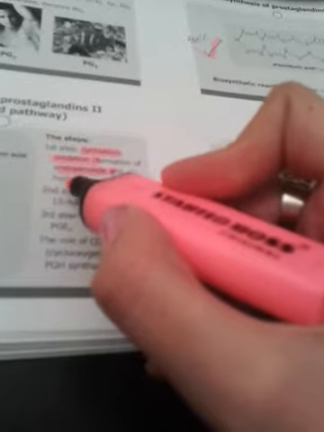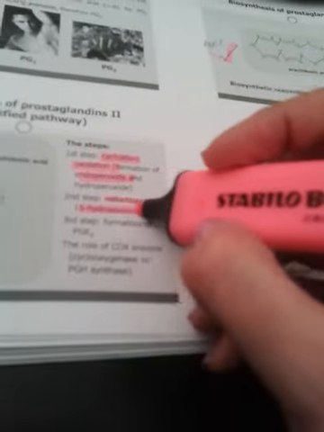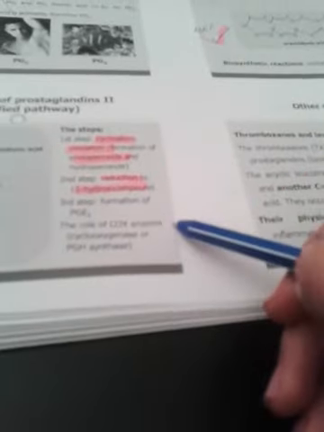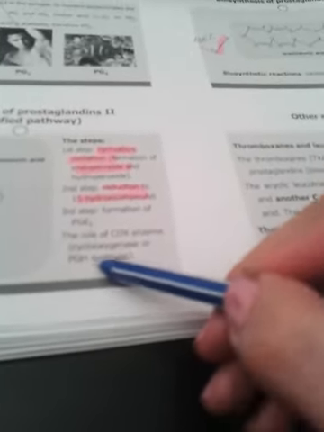And hydroperoxide. The second step is reduction to 15-hydroxy compound. Could you please show me where is the number 15? Here is the 15. Okay, 15-hydroxy is formed. Then formation of prostaglandin E2. The role of COX enzyme, cyclooxygenase or PGH.